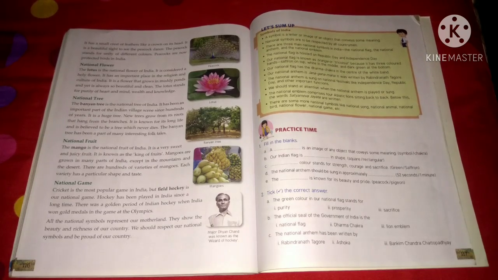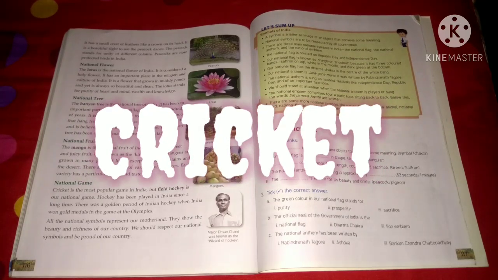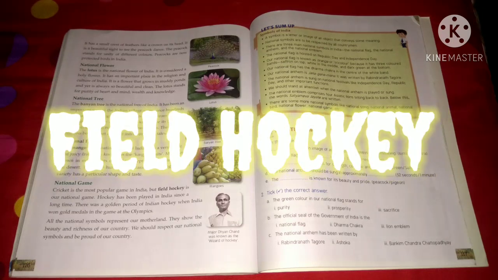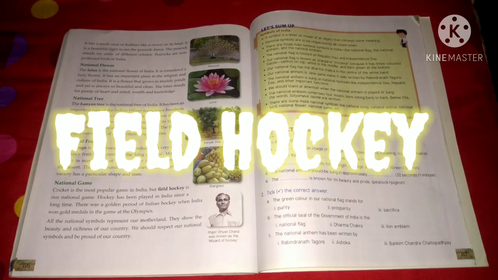Now you all must know which one is the most popular game of our country. So it is cricket, but it is not our national game. Which is our national game? Field hockey is our national game.